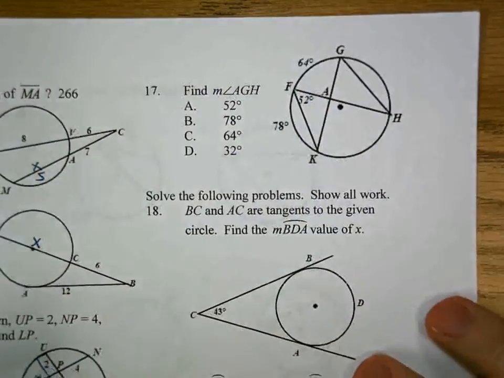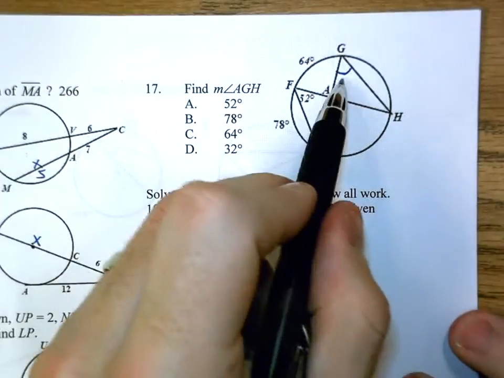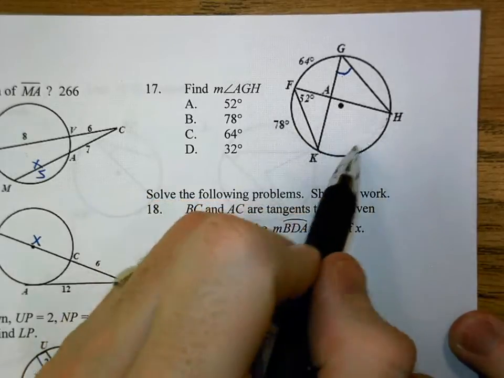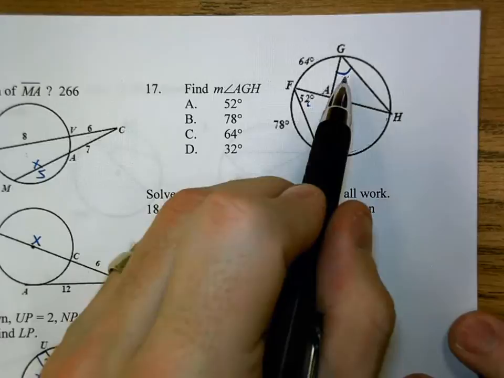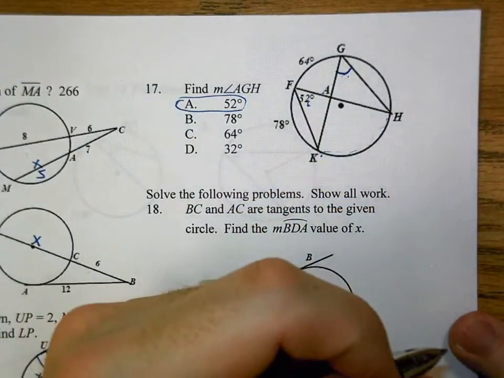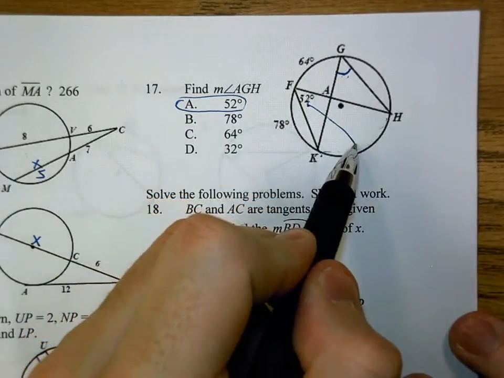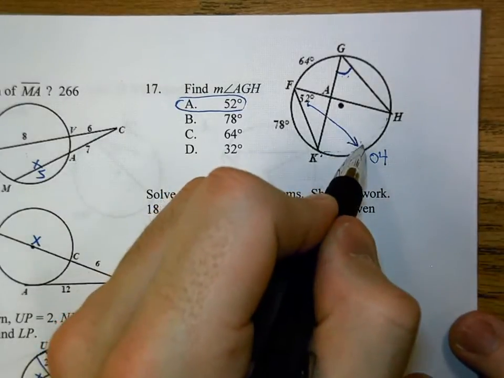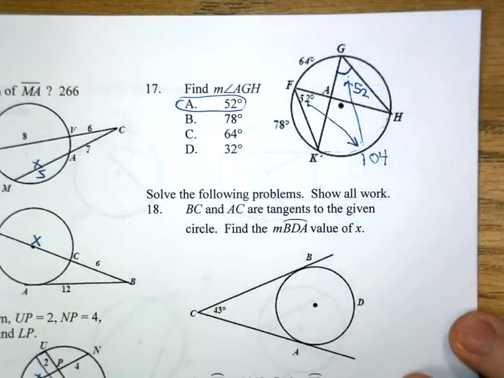For number 17, I need to find angle AGH. Now this angle matches up to this arc. But this arc also matches to this angle. So we've actually talked about these two angles are therefore the same. So our answer is 52. But maybe you didn't see that at first, and that's okay. We could take that 52, go to this arc, which is 104, then see that this arc matches to that angle, divide it by 2, and we get 52 from there.